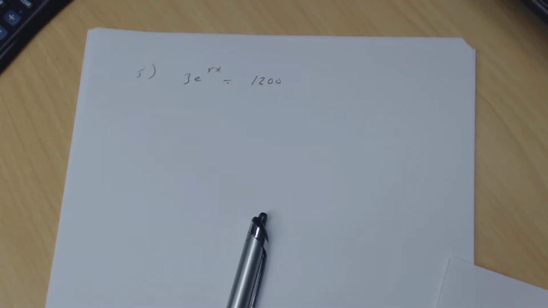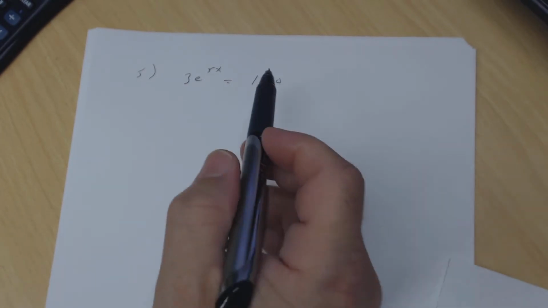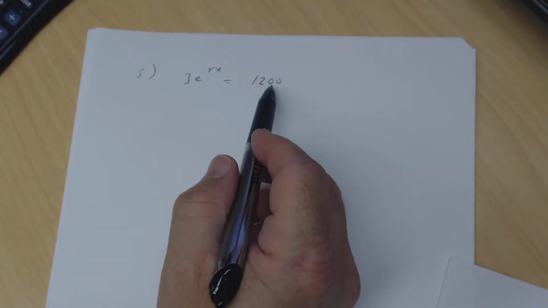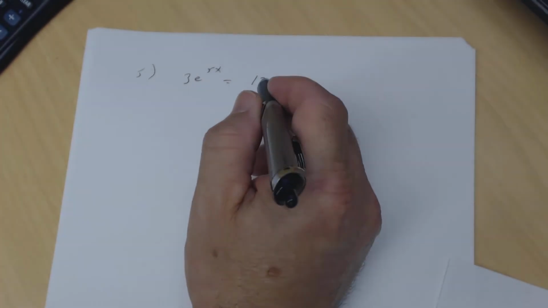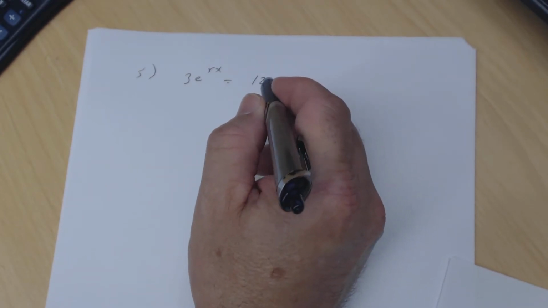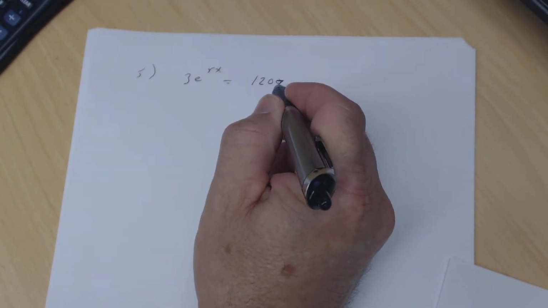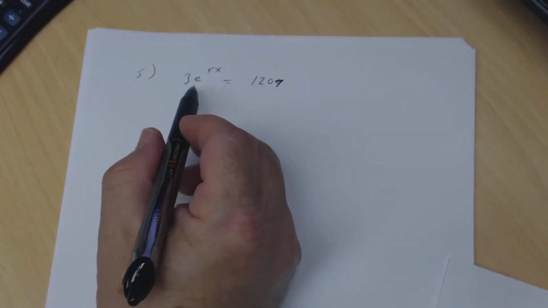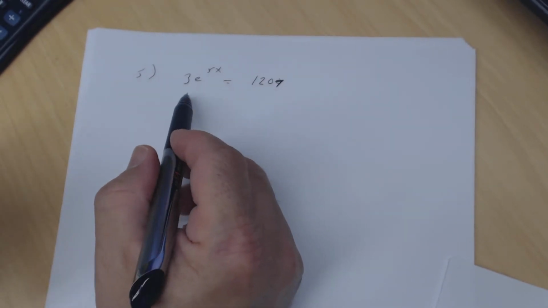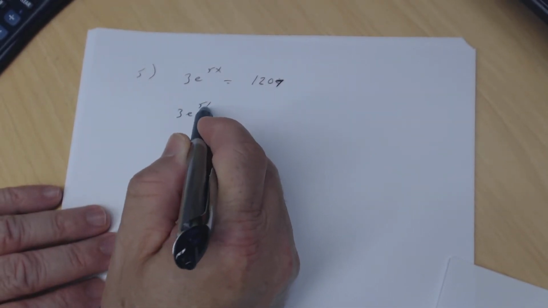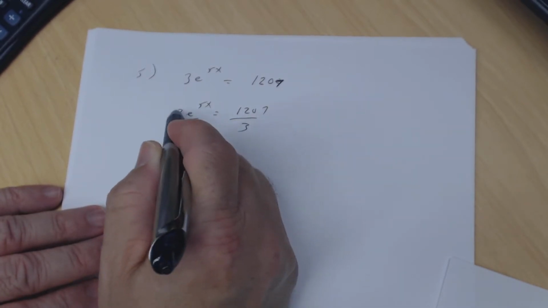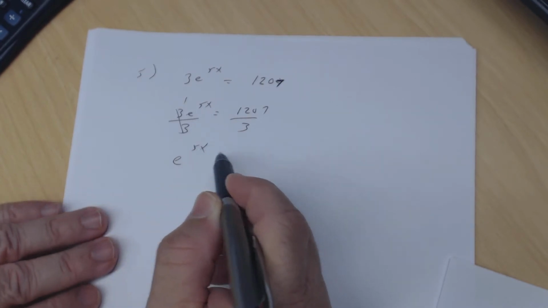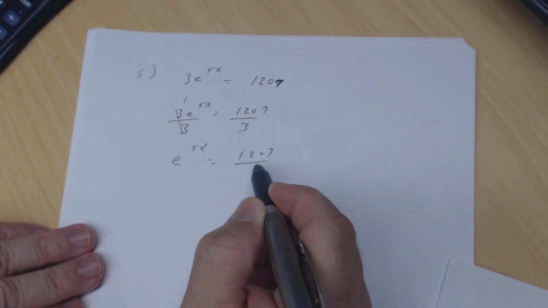Well, let me go ahead before I get started, because I don't want this to see, if I divide both sides by 3, which is what we have to do, this becomes 400. So I want to leave this as a fraction. So let's make this 1,207. All right, 1,207. To make things a little bit easier for ourselves, we're going to divide both sides by 3. So I'll go ahead and rewrite this over. Divide both sides by 3. 3 is divided out here, and I'm left with e to the 5x equals 1,207 divided by 3.